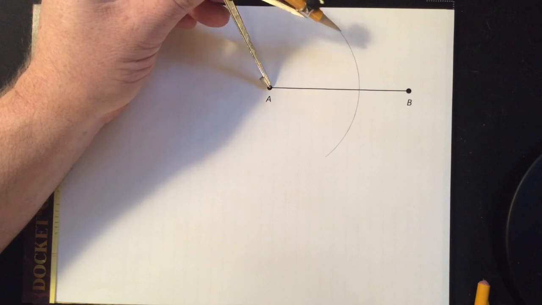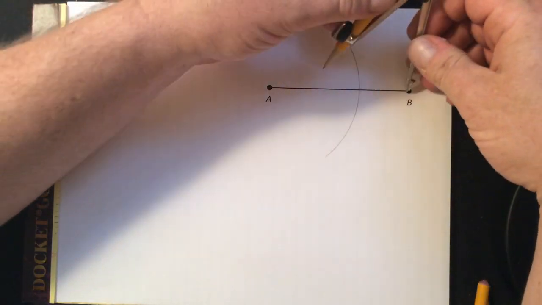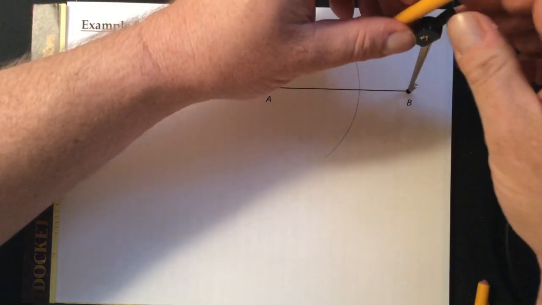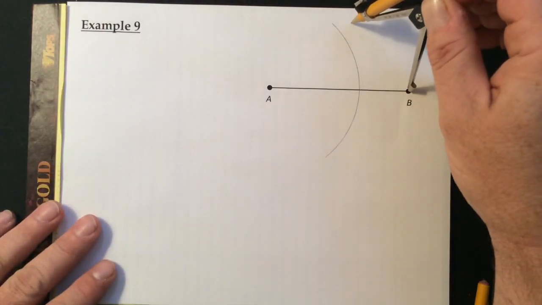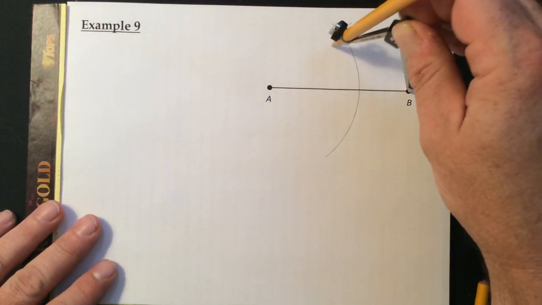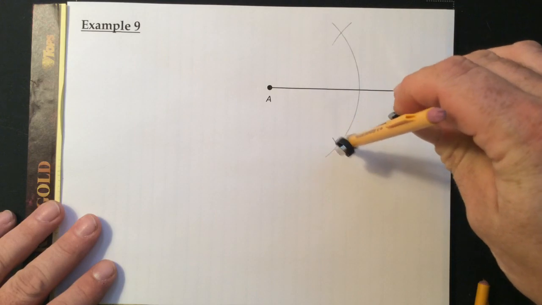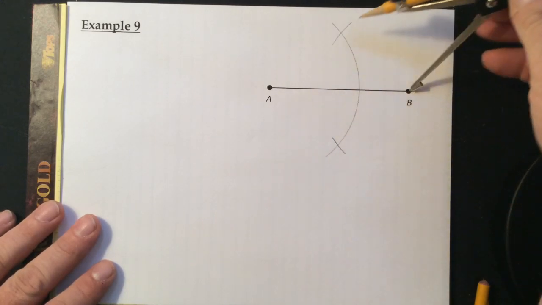Keep the setting on your compass. Put the point of your compass over on B and draw 2 more arcs, one that intersects the first arc up here, the other that intersects the arc down there below.